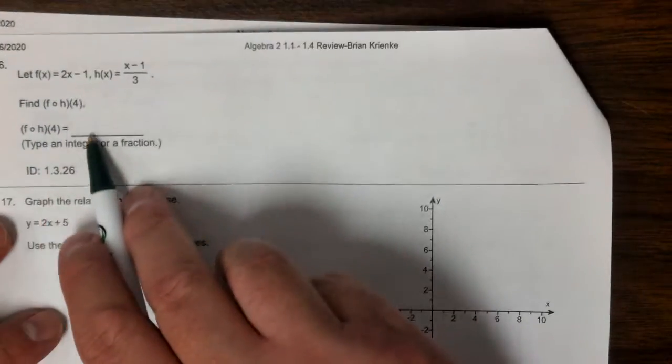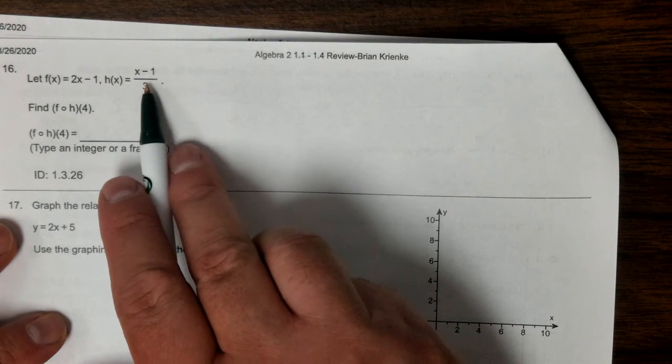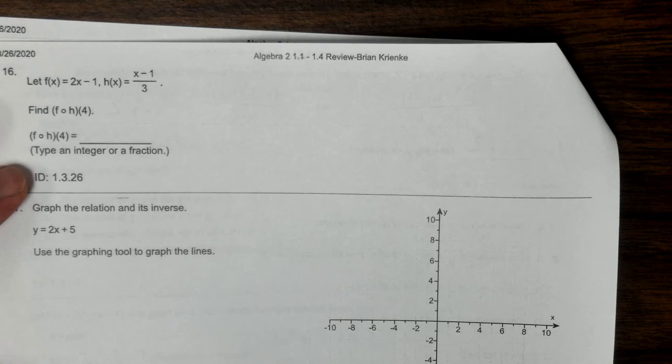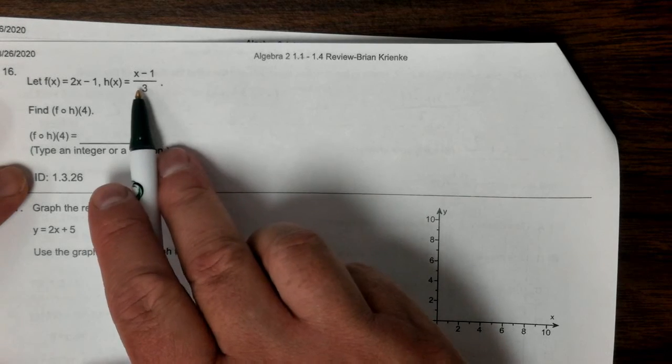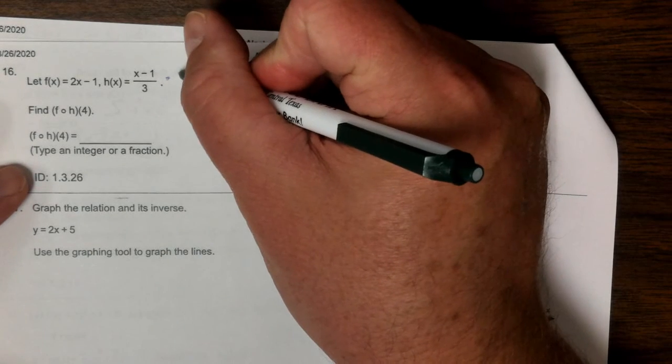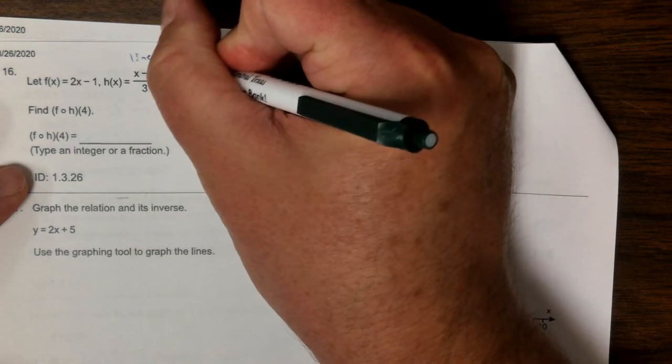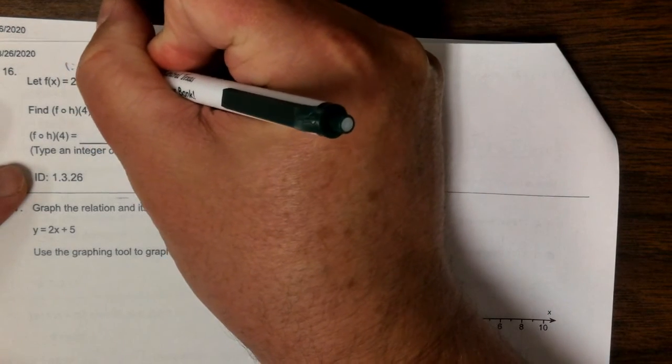Okay, and then for this one, you've got a linear function and you've got a rational function, a reciprocal function. Actually, I said that wrong. This would have been 1/3 x minus 1/3. So this is linear and this is linear.